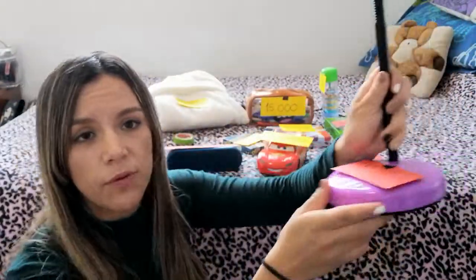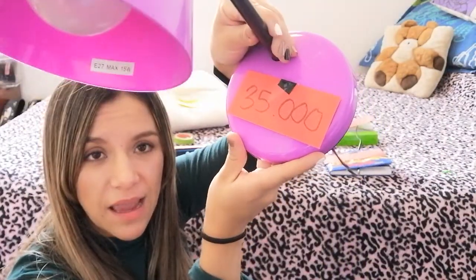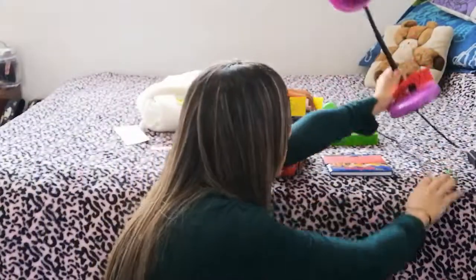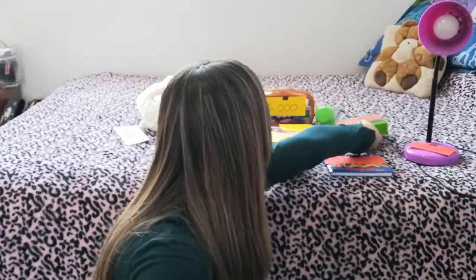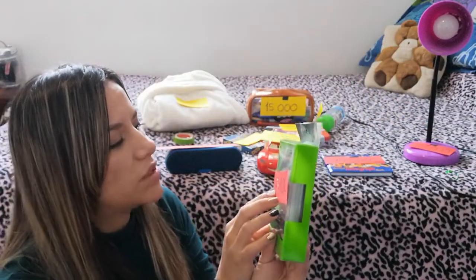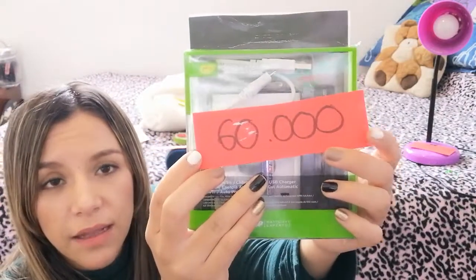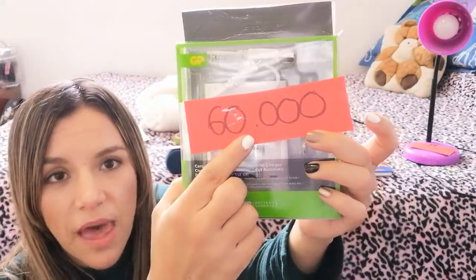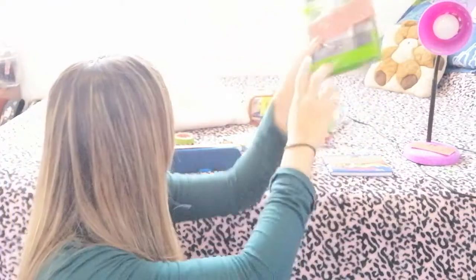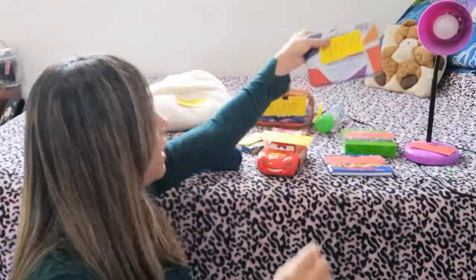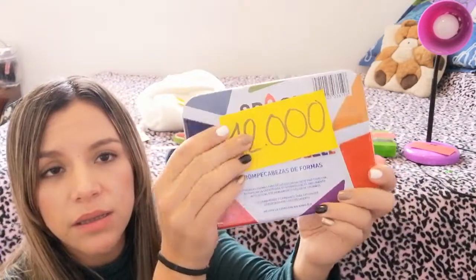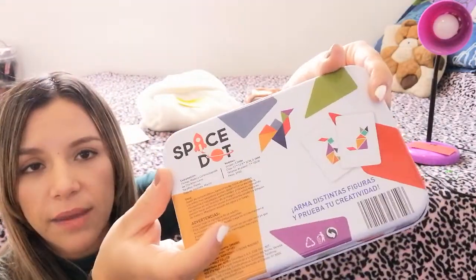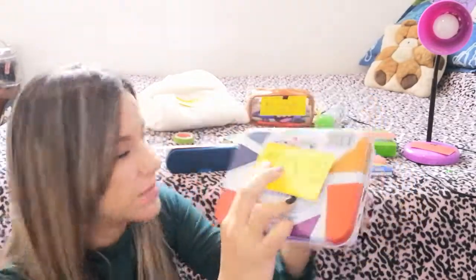Now, let's go with this one. I know you have seen it before, but it's my favorite lamp that I used to study, and it's 35,000 pesos. Okay, I'm selling all of this today. What are you going to buy? I have these rechargeable batteries, and this is 60,000 pesos. I also have a puzzle game, a tangram game, and this one is 12,000 pesos.